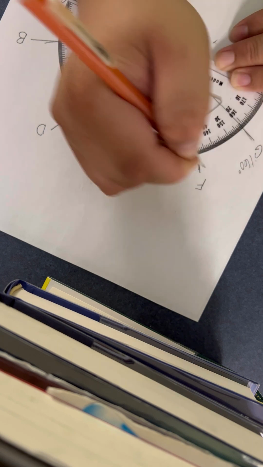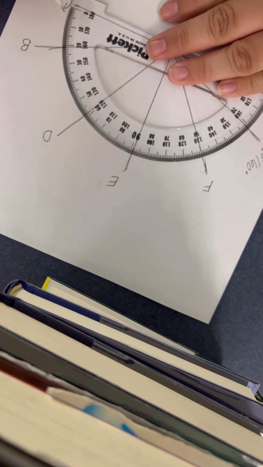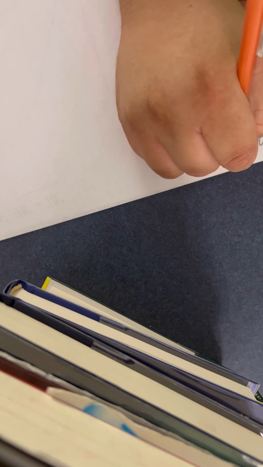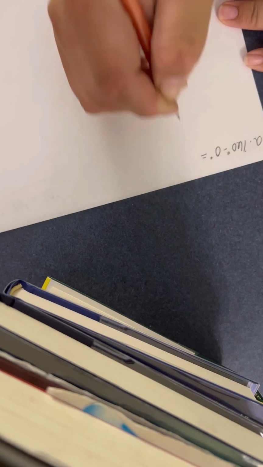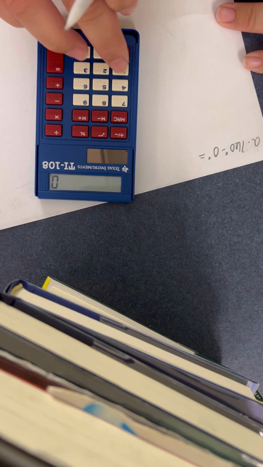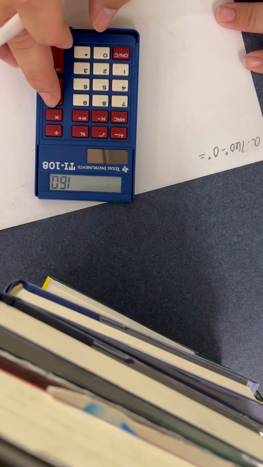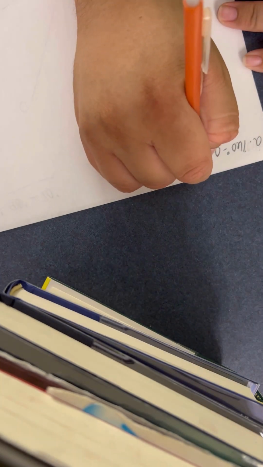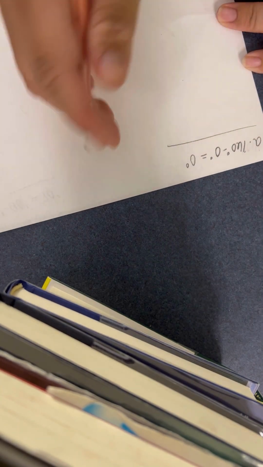So angle AG is going to equal 160 degrees, and angle AC is going to equal 0 degrees. Then we subtract the two, so 160 degrees minus 0 degrees. That's going to give you a total of 160 degrees, and then you have your answer for part A.